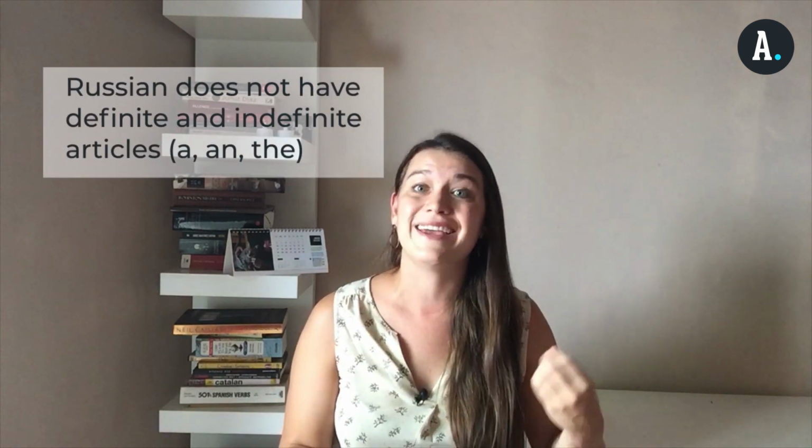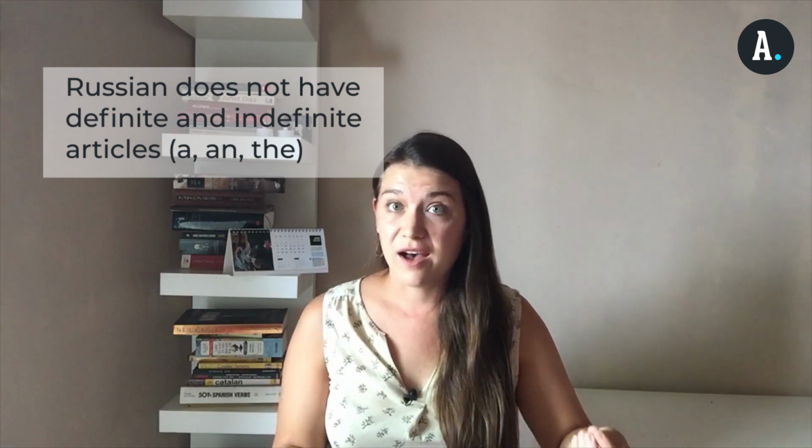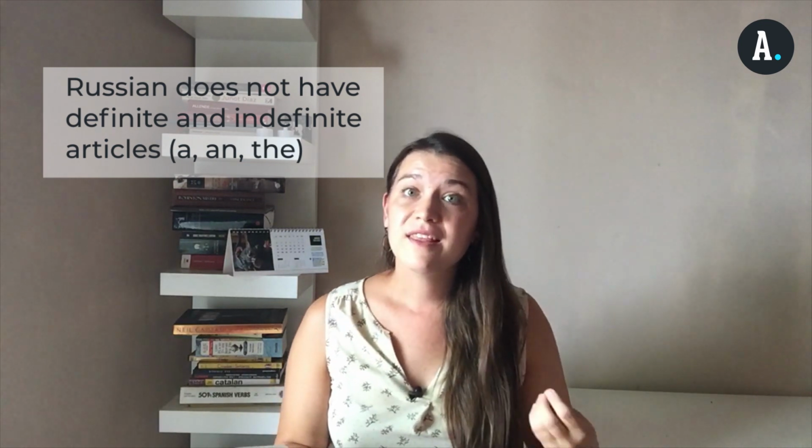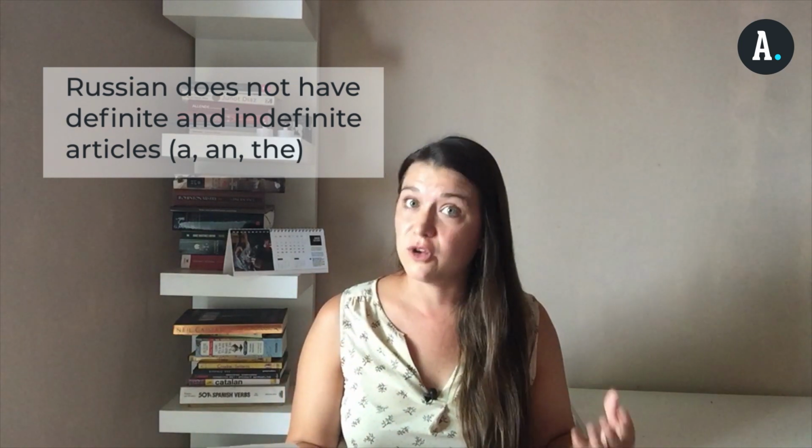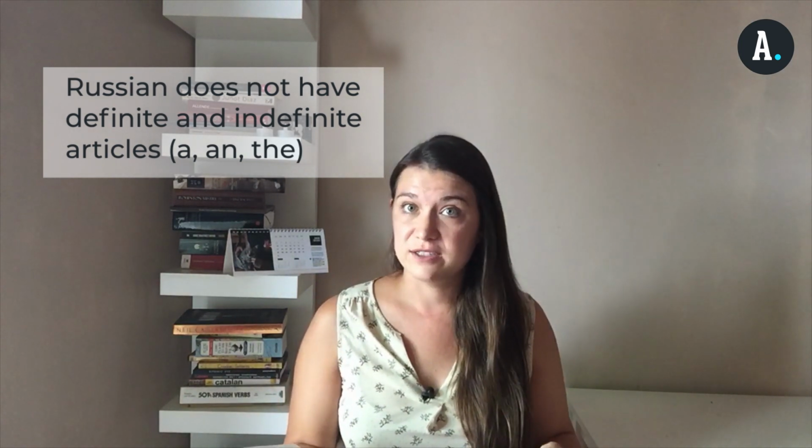Okay, now let's move on to another language, Russian. Now, I do not speak Russian, but I am going to give you some of the most common mistakes that native Russian speakers tend to make in English. So in Russian, there are no definite or indefinite articles, so Russian speakers tend to leave those out in English, like a, an, the, etc. So it's important to remember that every word should have an article, whether it's definite or indefinite. So that's something to review.